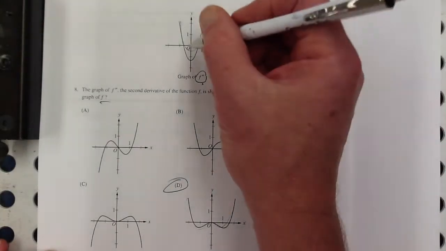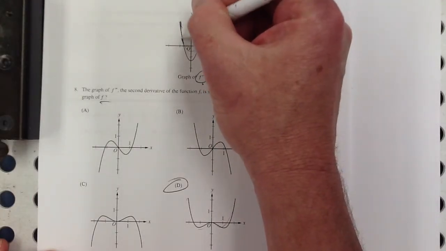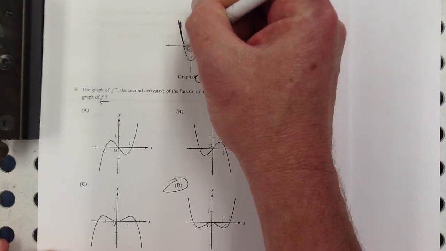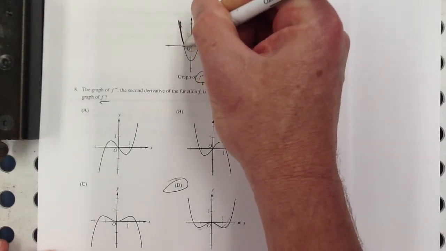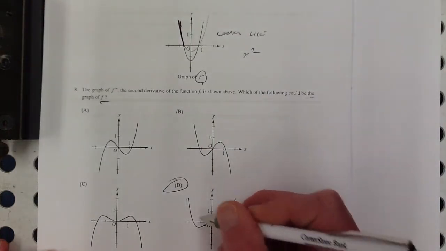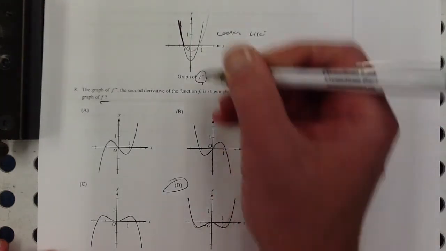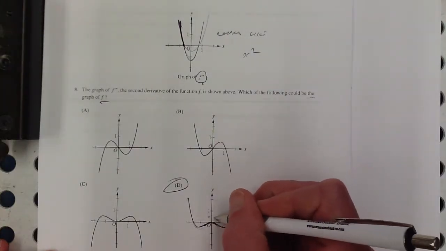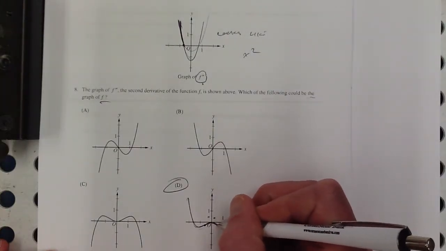You could go through and say, okay, well, this is something that's positive here, so it's got to be something that's concave up to -1, and then, or somewhere in there, concave up, and then it's got a stretch of being concave down. Sad face, oh no, he's so sad, he's concave down.